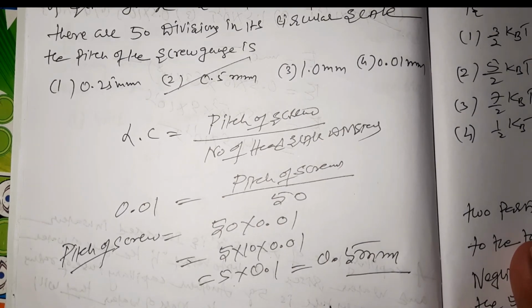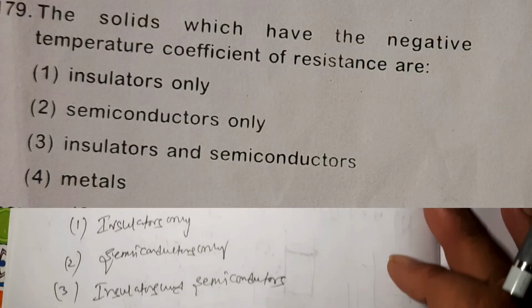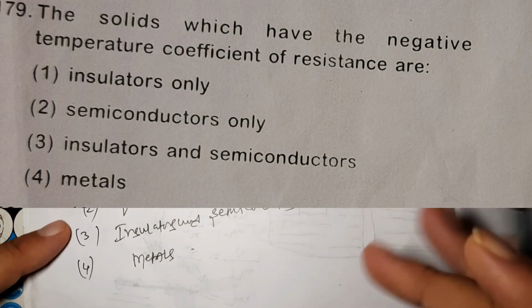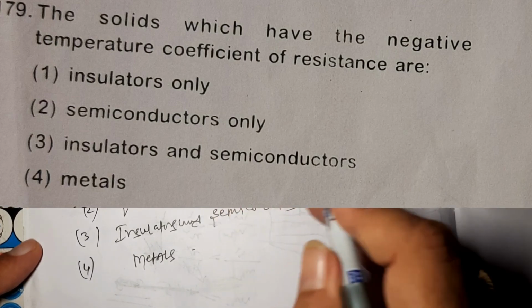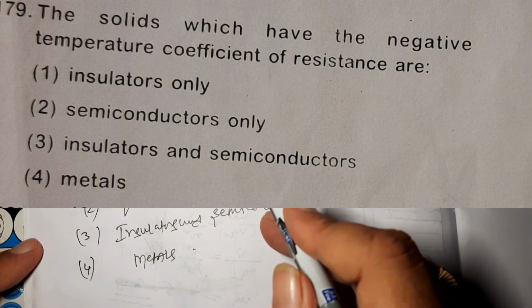Right. So another question: two solids which have negative temperature coefficient of resistance.